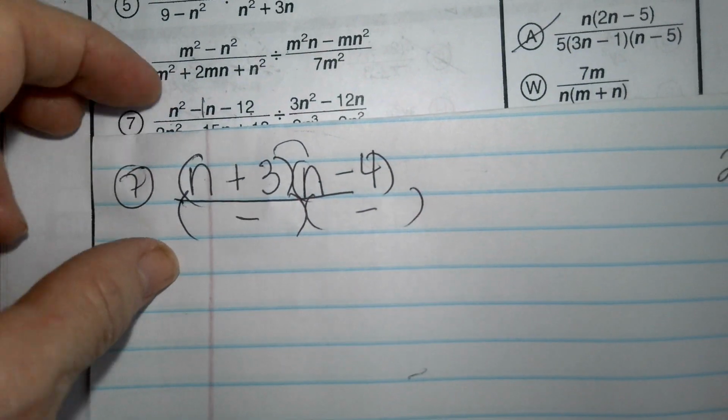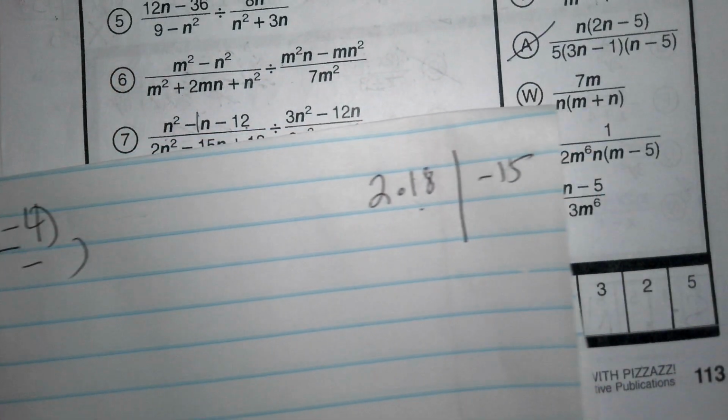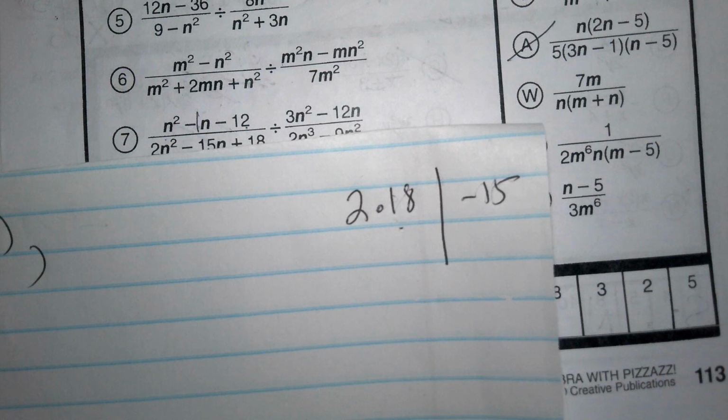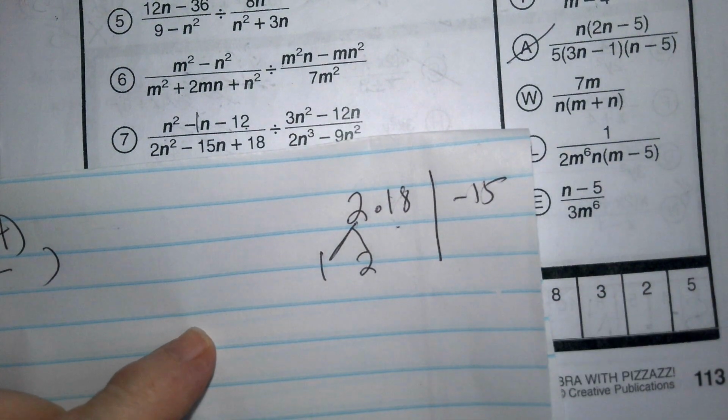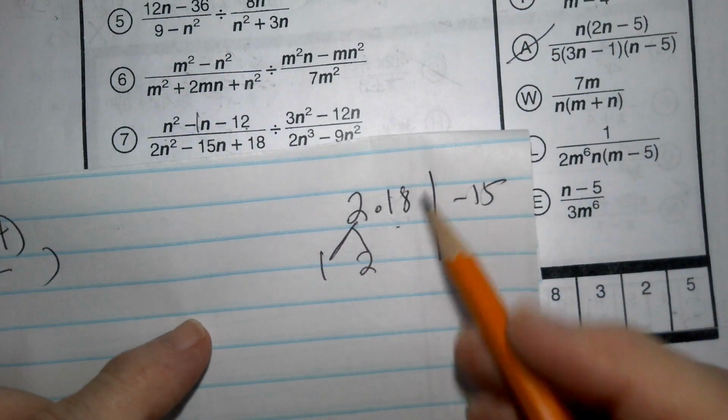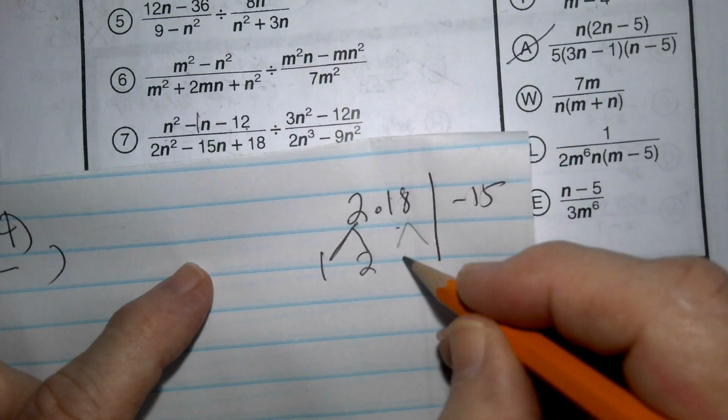And they're both going to be negative. So let's see what we can do. I'm going to use a pencil. So on this one, it is going to be 1 times 2. Who thinks they know what it is? You think 6 and 3? It is.